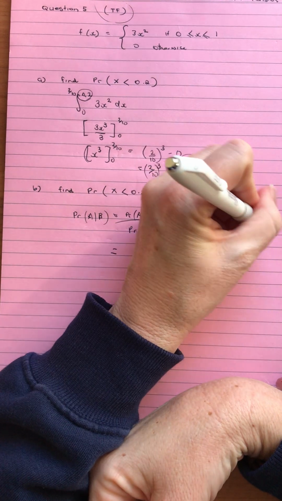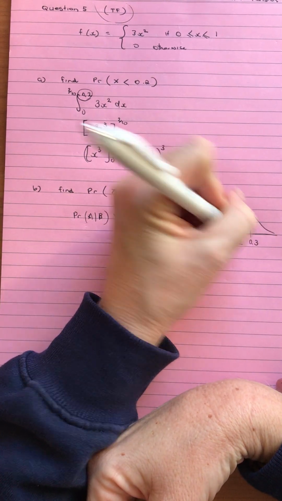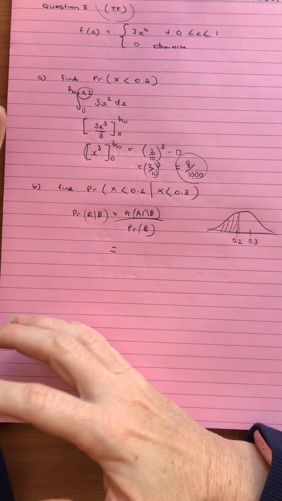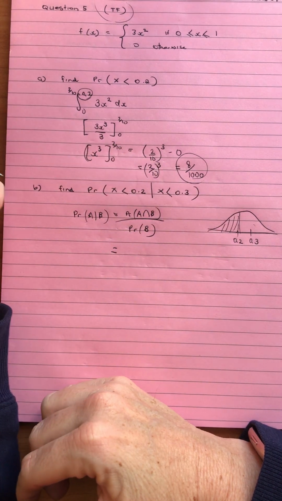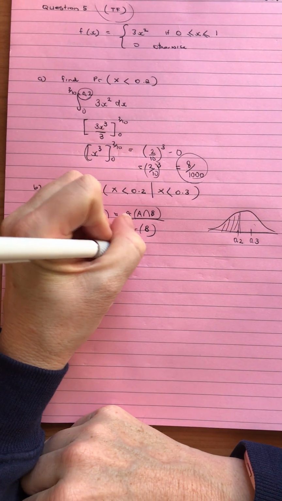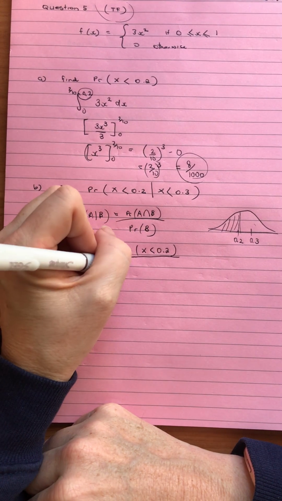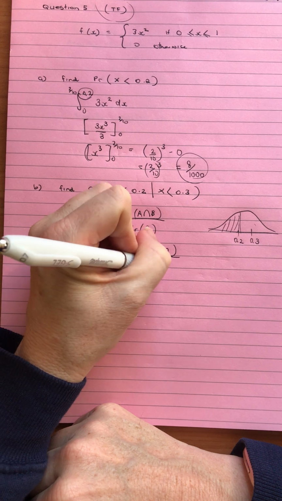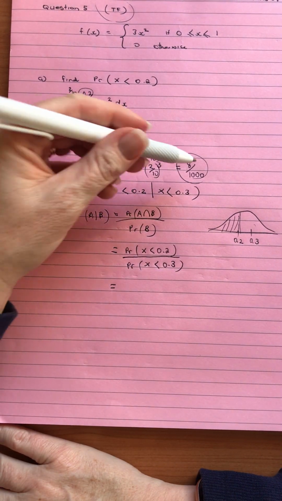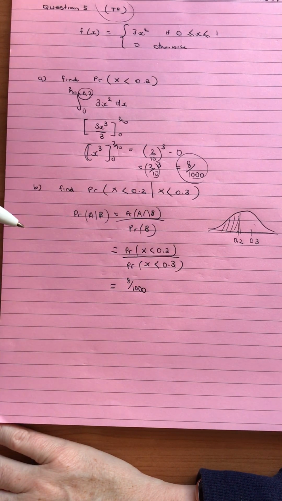So if we look at a little sketch there, here's our 0.3, here's our 0.2, and if it's less than 0.2, that also fits in the category of being less than 0.3. So the and part of that will just be the probability that x is less than 0.2. Then on the bottom will be the probability of B, which is the probability that x is less than 0.3. So we already know what's going to go on the top, that's that 8 over 1,000, but we need to find out what's going to go on the bottom.